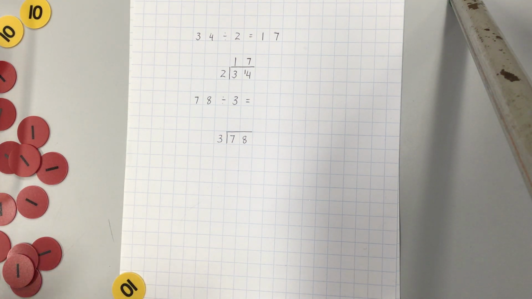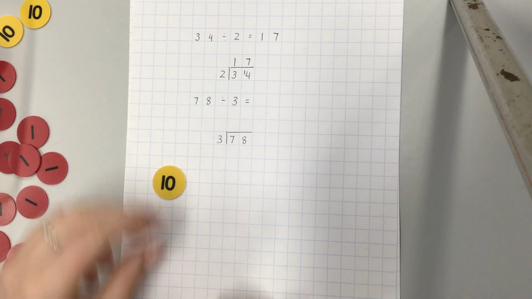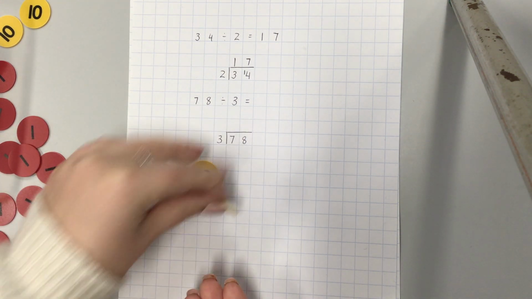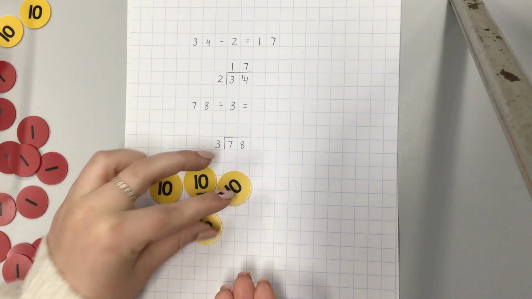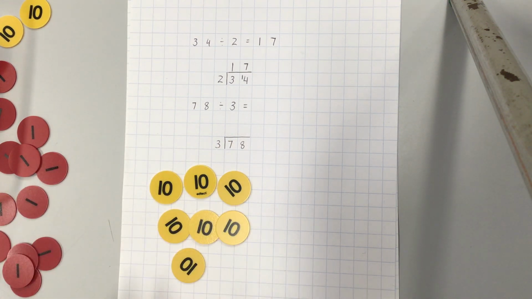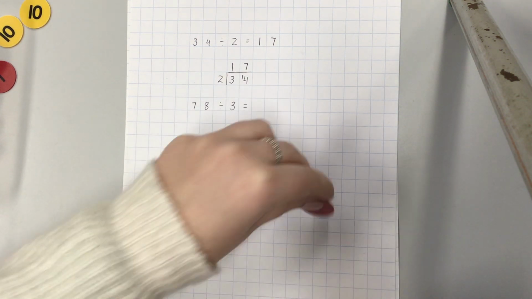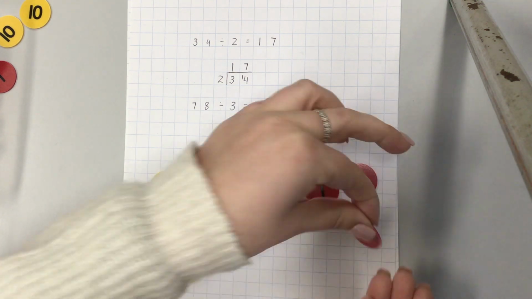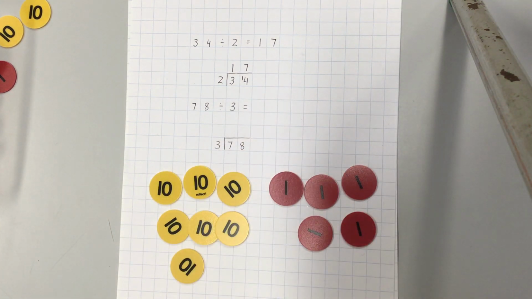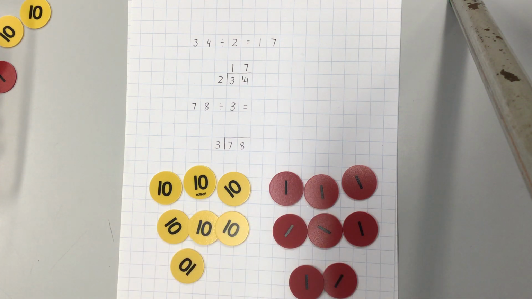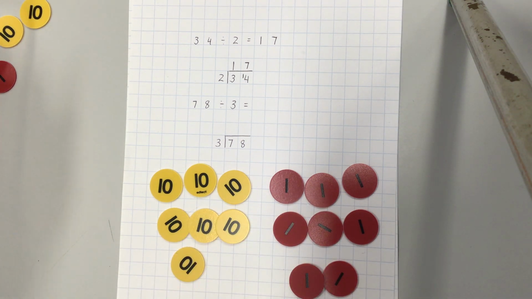So how many 10s do I need for 78? That's right, 7. 1, 2, 3, 4, 5, 6, and 7. And how many 1s do I need? That is correct, 8. 1, 2, 3, 4, 5, 6, 7, and 8. So there is my number, 78.